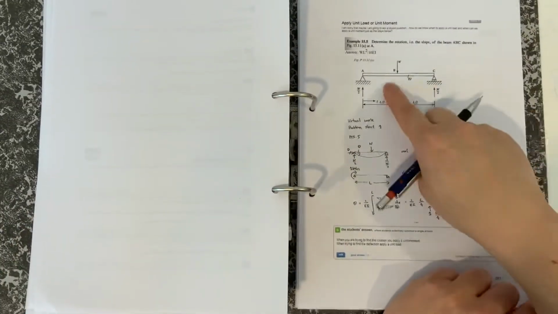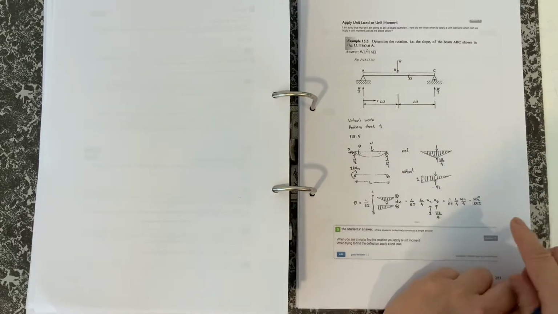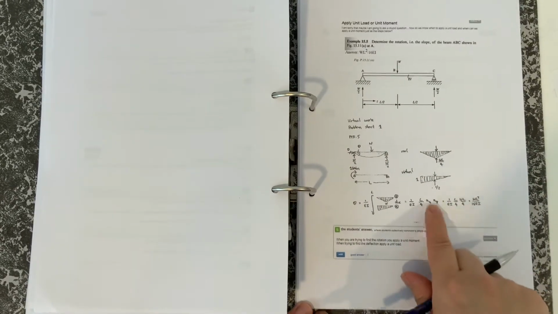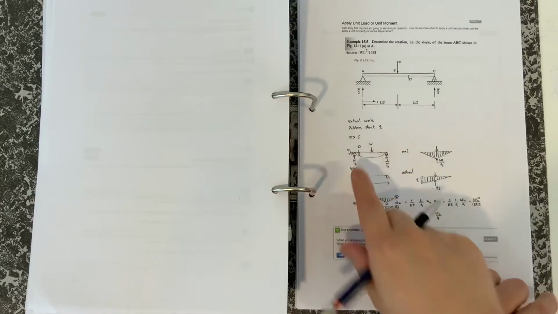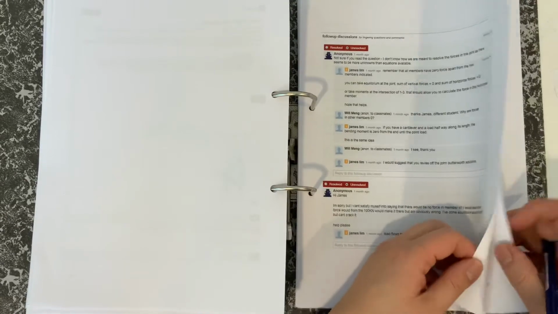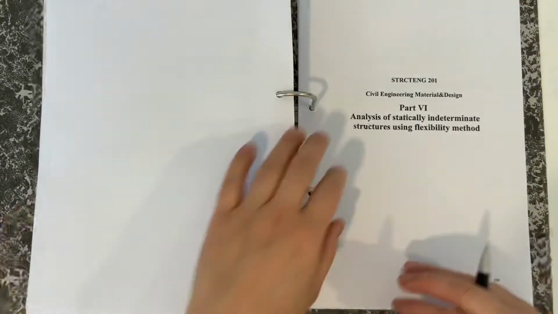Determine the... so this was one of the ones that I worked out before, so you can see I'm using the appendix here, virtual work problem P15-5, and then the truss ones here. So you can work through all that.